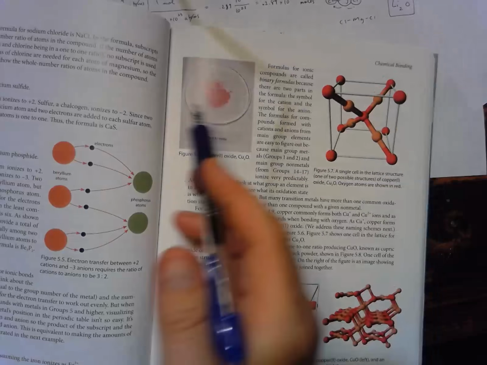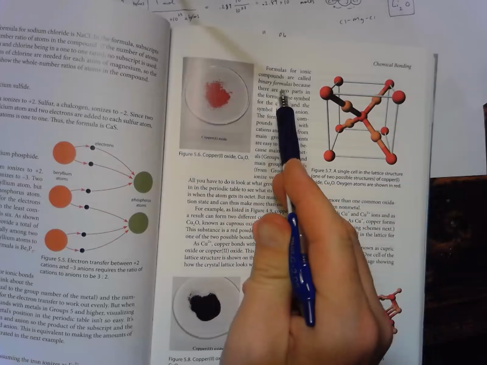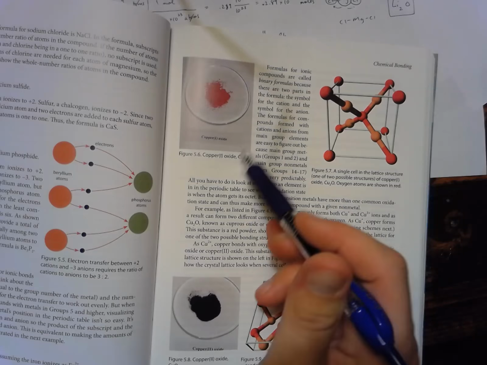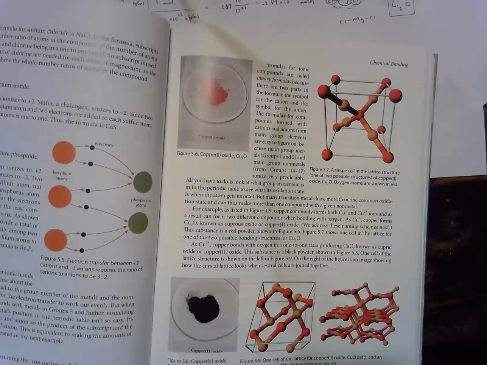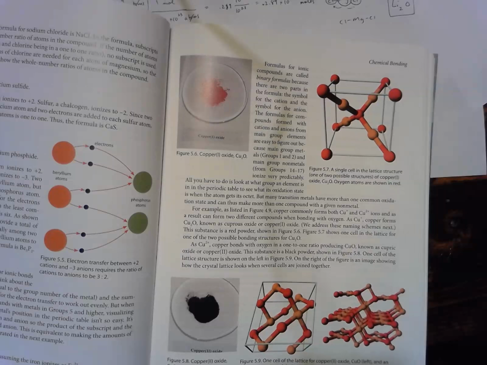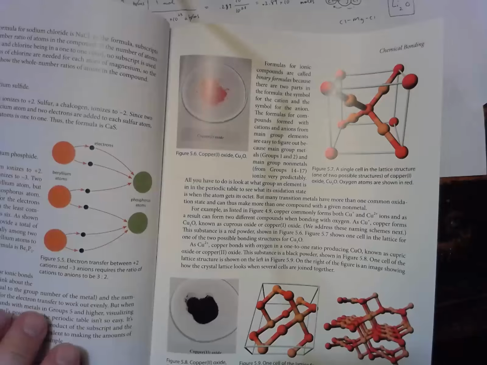Right? Okay. Just also, these are called binary formulas because there's just 2 of them. It's just copper and just oxygen. Okay, so that's important to remember when we're labeling these things. Again, we're just kind of learning that language.